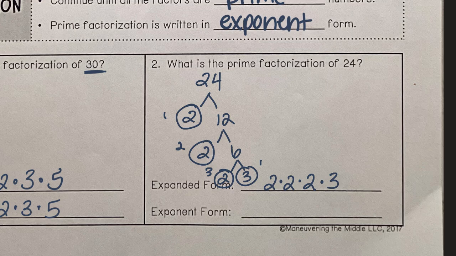Now if I write this in exponent form, my base number here is 2. And there are 3 of them, so that's 2 to the third power, 2 being multiplied by itself 3 times, times 3. And that's my prime factorization of 24. Now if I go back and I multiply all of these numbers together, I will definitely get 24. 2 times 2 is 4. 4 times 2 is 8, and 8 times 3 is 24.